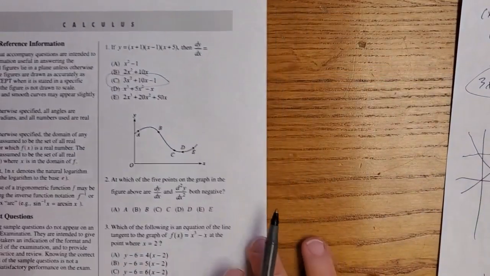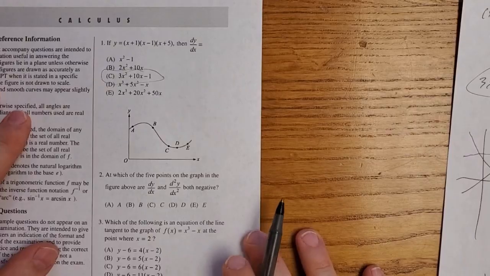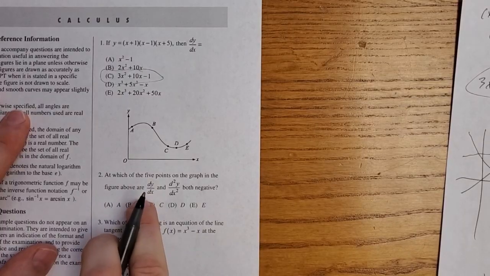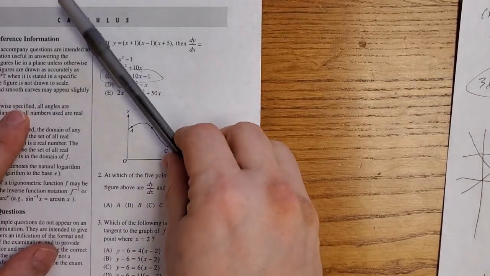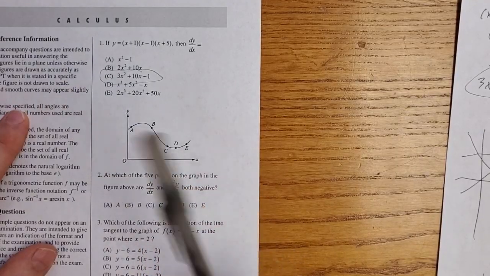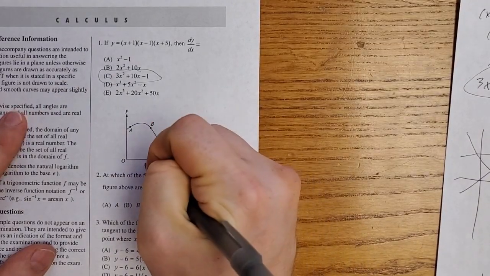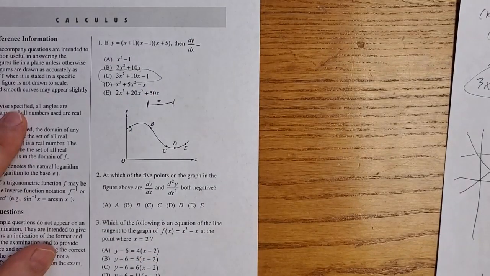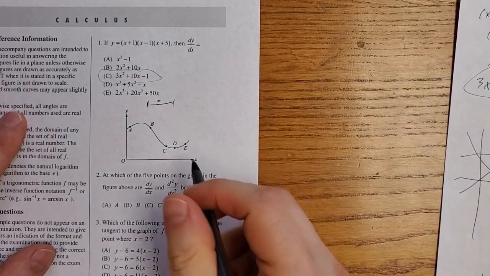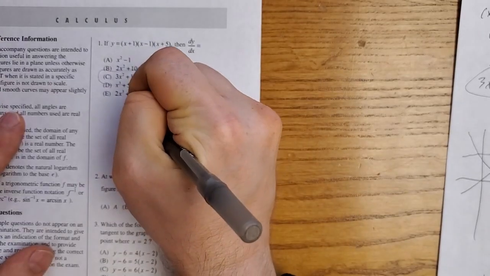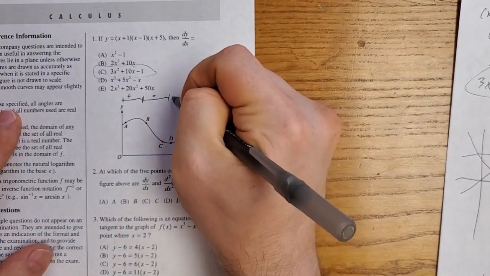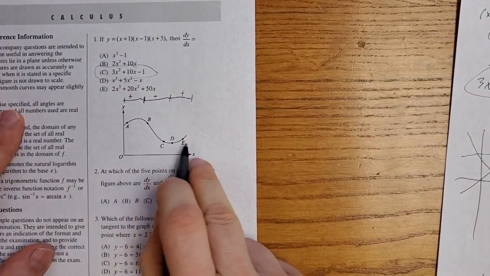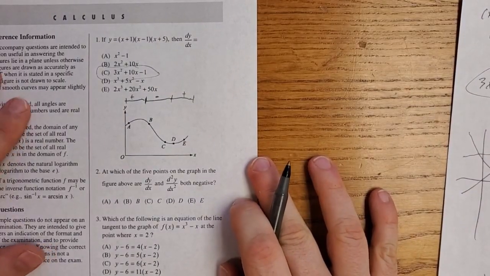Let's take that back to our problem. Where are all the points where the first derivative, the slope, is negative? Everywhere the function is headed downwards. We have a negative first derivative in that area, a positive first derivative there and over here, and around D it goes flat, so it has a slope of about 0.